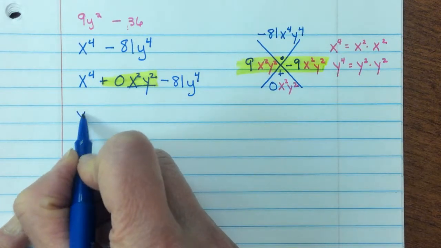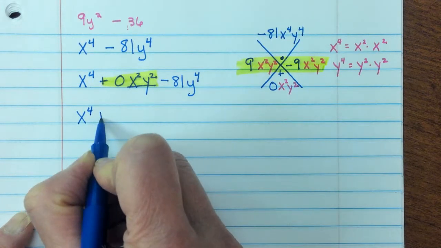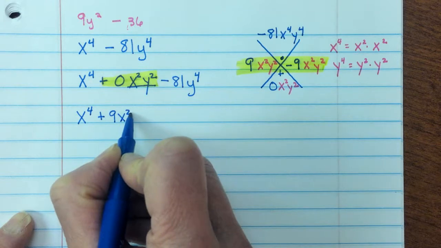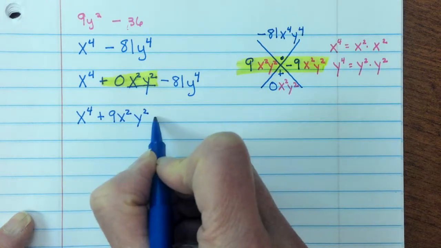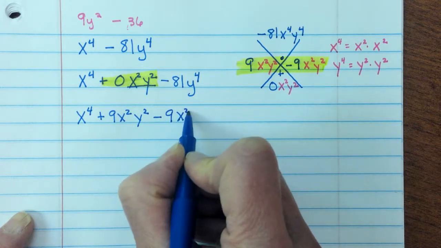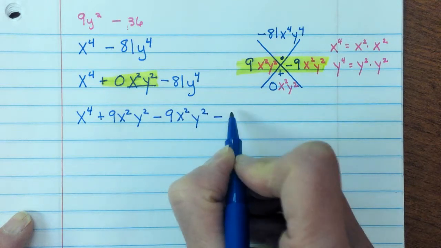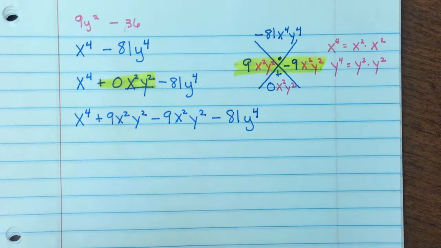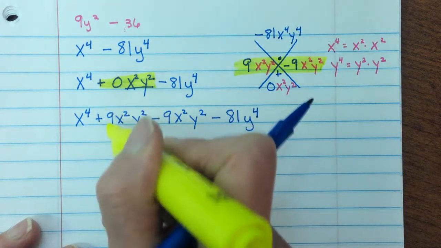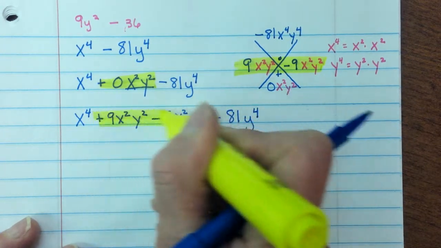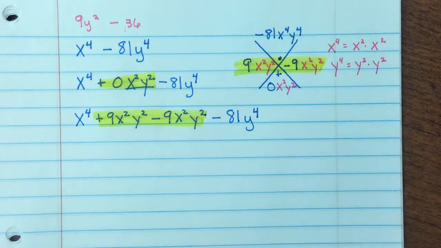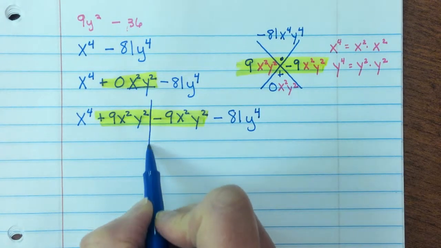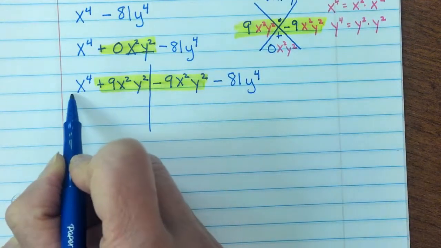So this is going to be x to the fourth plus 9x squared y squared minus 9x squared y squared minus 81y to the fourth. So remember, this is what I was using that x thing for over here, to replace my center term. Now I'm going to split this into two parts.